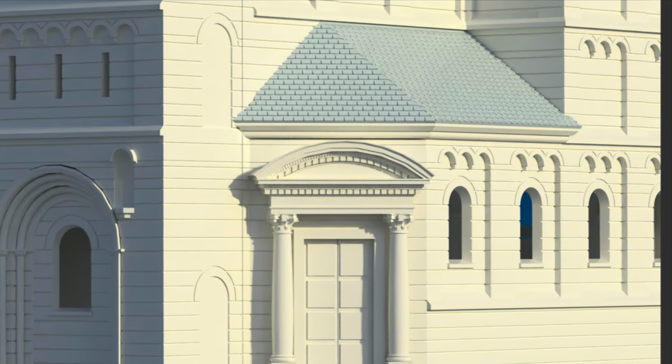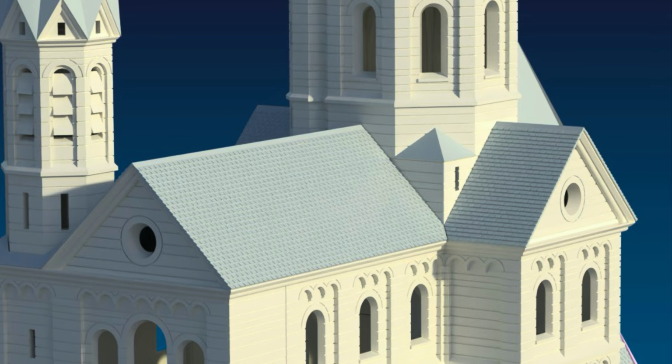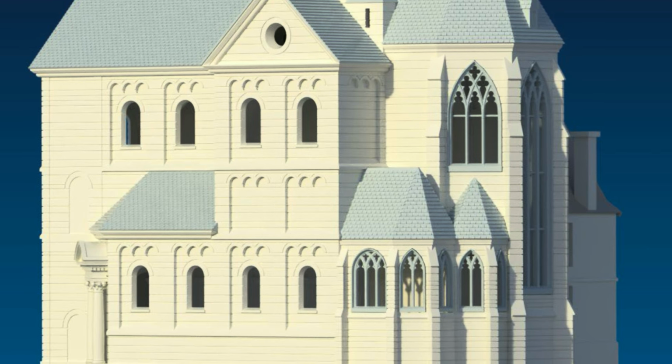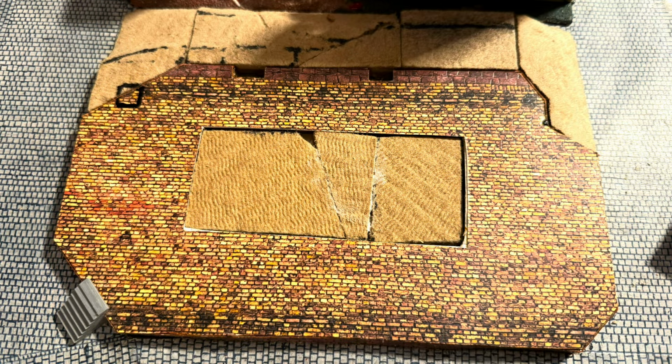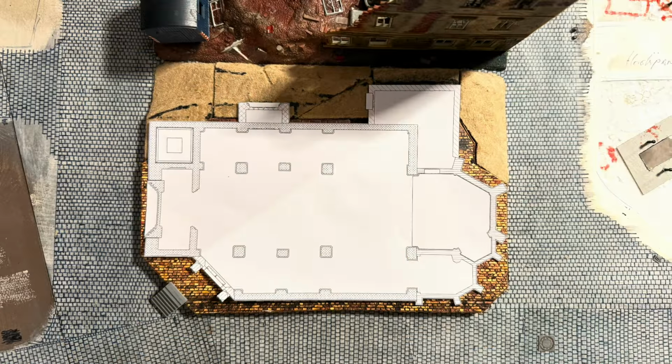Now that the design is ready, I need to divide the model so I can make printable parts of it. And I did a final check to see if it would fit on the layout.